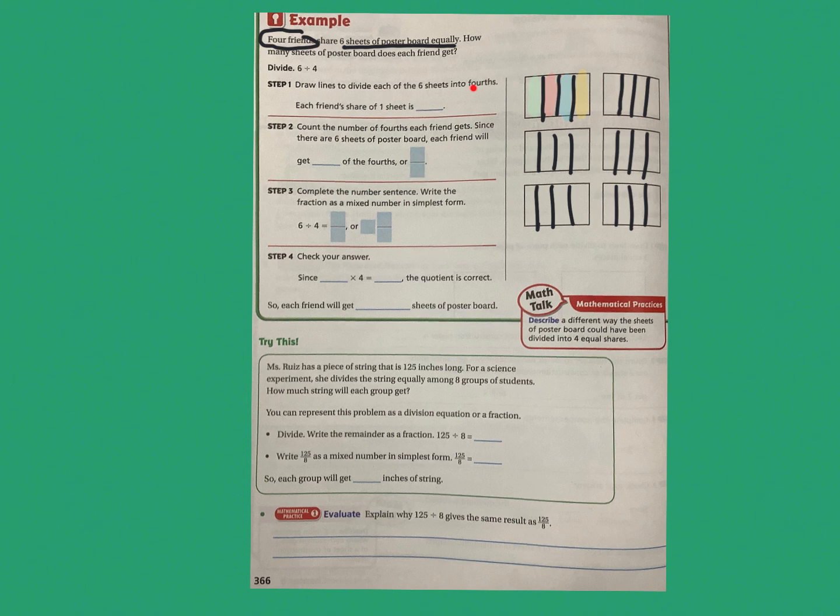So if we divided all the sheets into fourths, each friend's share of one sheet is 1 out of the 4 pieces. That's what they're after here, 1/4 of one sheet of paper. So now we can count the number of fourths each friend gets. Since there are 6 sheets of poster board, each friend will get 6 of the fourths, because there's 6 sheets of paper, right? So 6 of the 1/4.